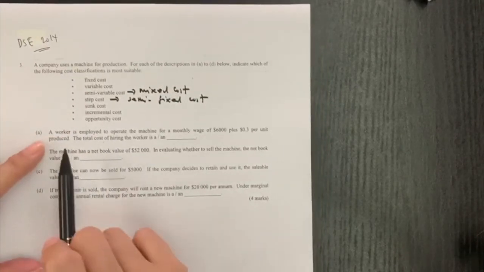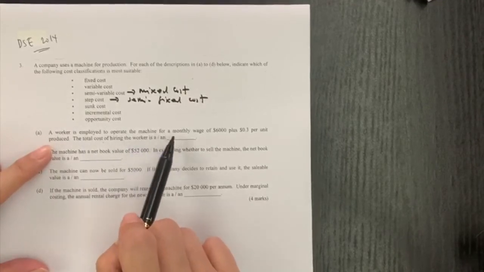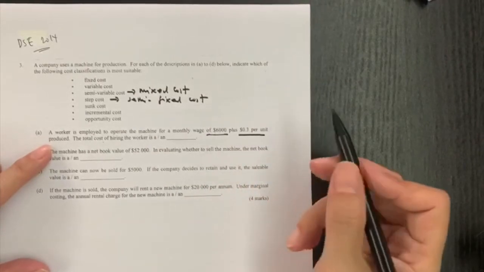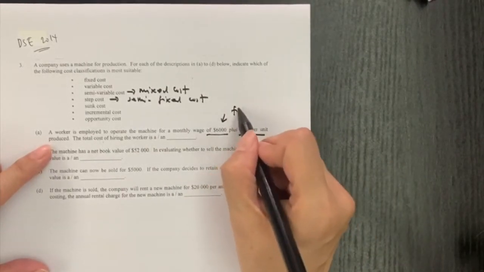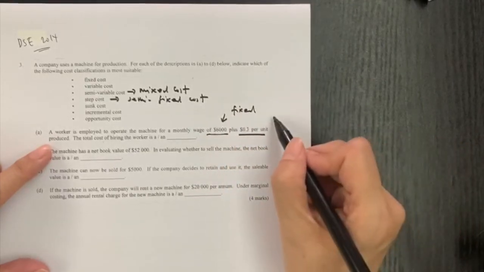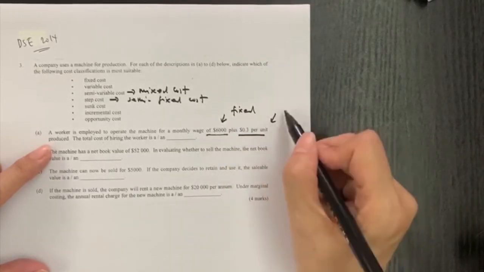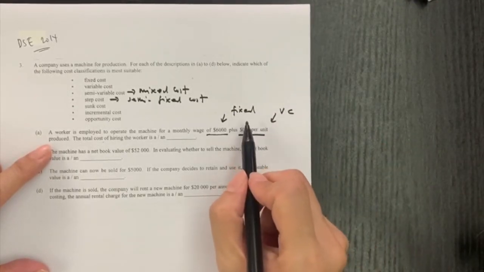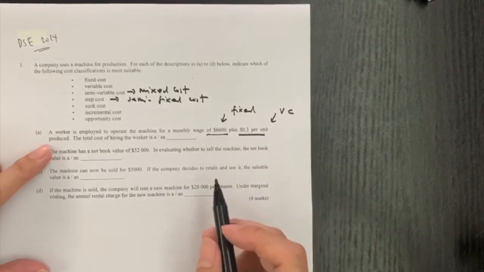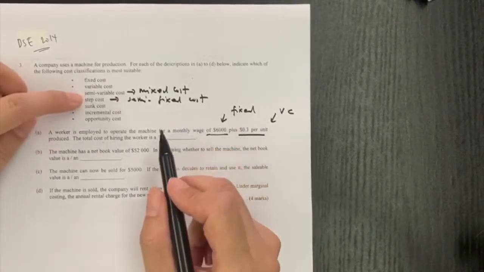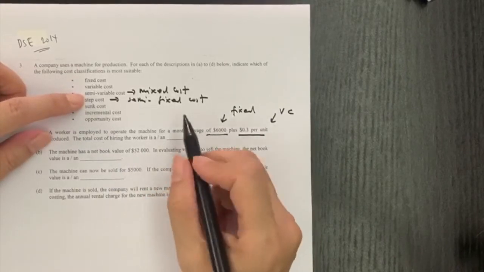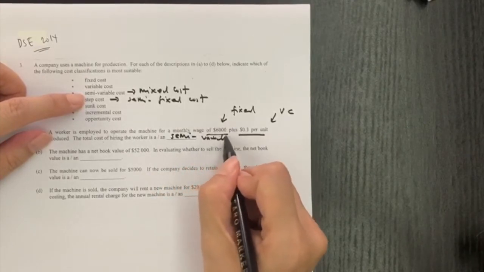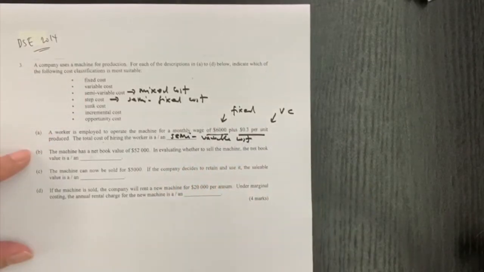Now, the first one. A worker is employed to operate the machine for a monthly wage of 6,000, plus 0.3 per unit. Obviously, this 6,000 is the fixed part, and this 0.3 per unit is the variable part, variable costs. What do you think? When we have two parts consisting of fixed cost and variable costs, it is a kind of mixed cost. But here, the name for mixed cost is semi-variable cost. So the answer here should be semi-variable costs for part A.